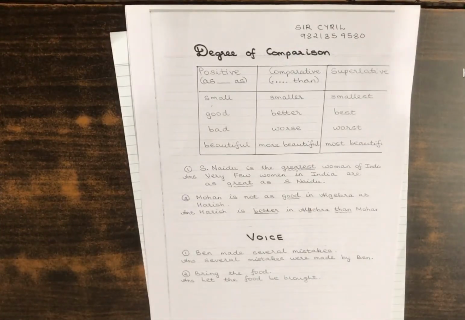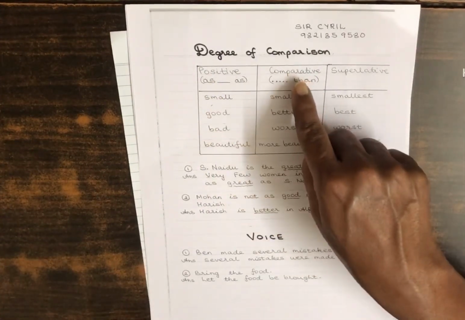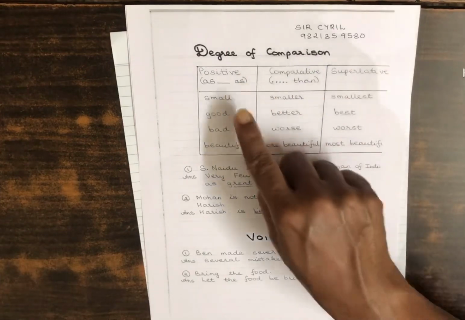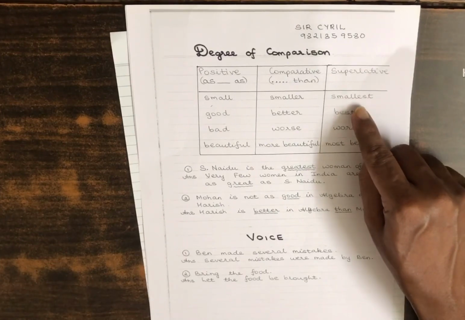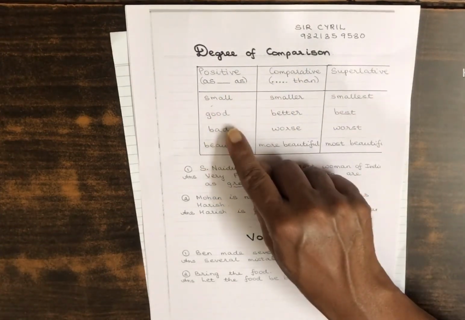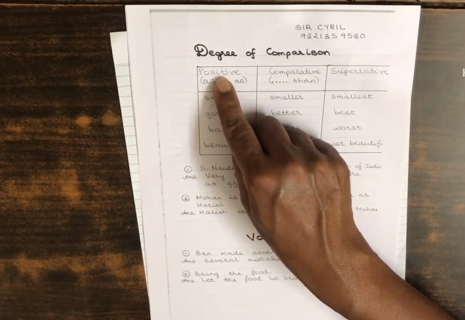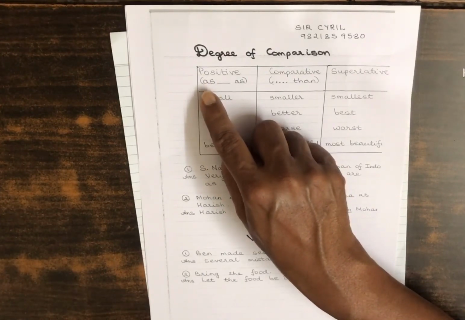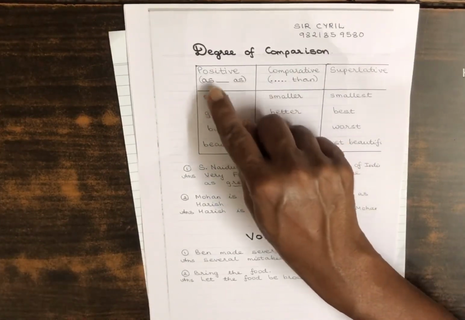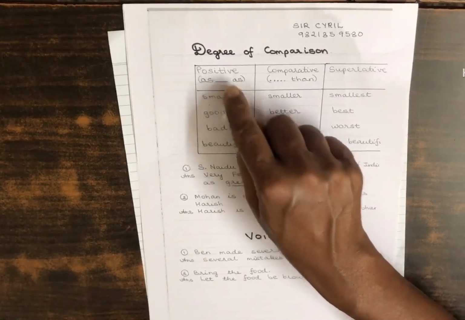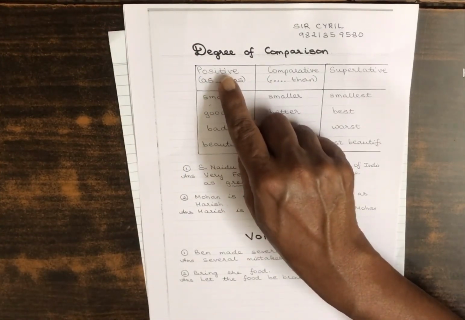Degree of comparison. Now in degree of comparison, there is positive degree, comparative degree and superlative degree. Small, smaller, smallest. Now they will always give you the superlative degree. You have to make the positive degree and comparative degree. Remember, whenever you are doing the positive degree, you have to have these two words: as small as, as good as, as bad as, as great as. If these two words don't come, then your positive degree is wrong.